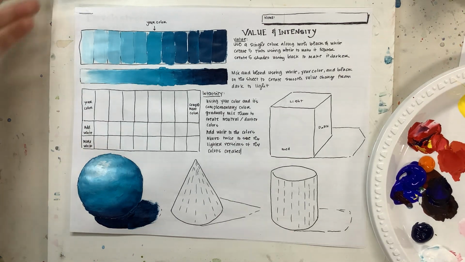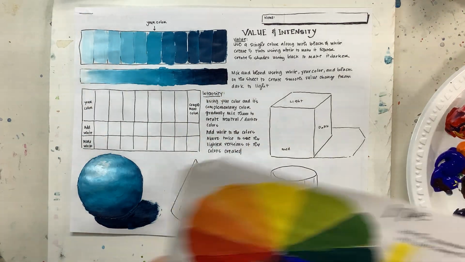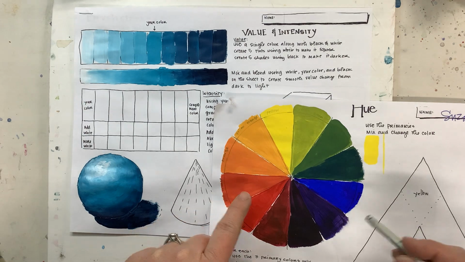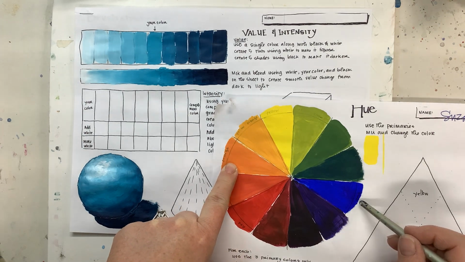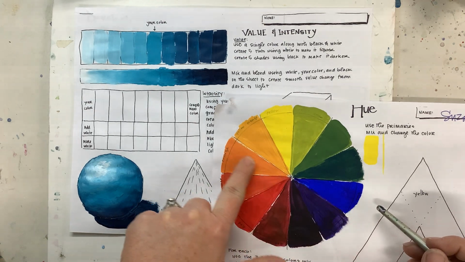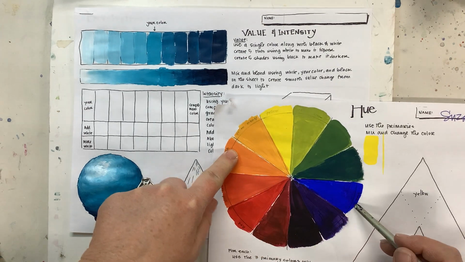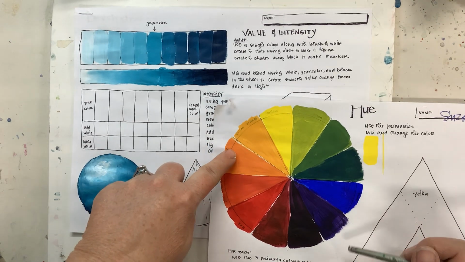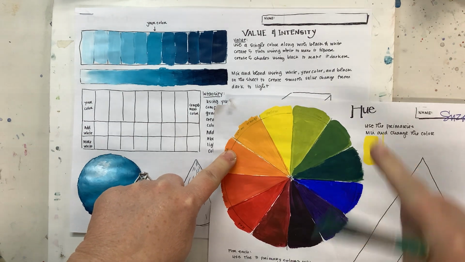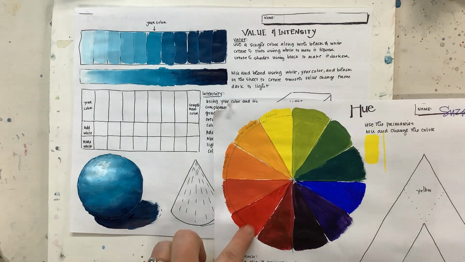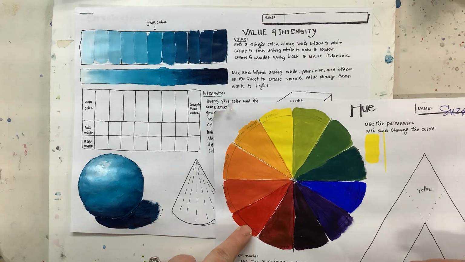So if I think about a color's intensity, I need to think about a color's complementary color. If I look here at a color wheel, I am going to be using orange and blue today, and they are complementary colors. Complementary colors are colors that are directly across from one another on the color wheel. So you'll find at the paint station today, there has been an orange added, a purple added, and a green added so that you have a complementary color for any of the three primary colors.